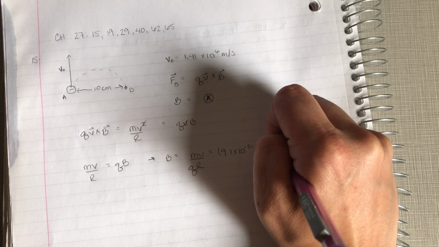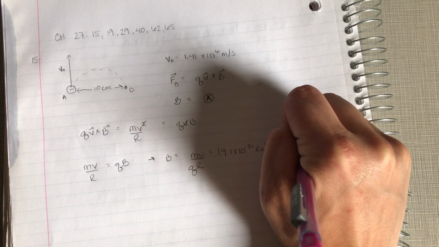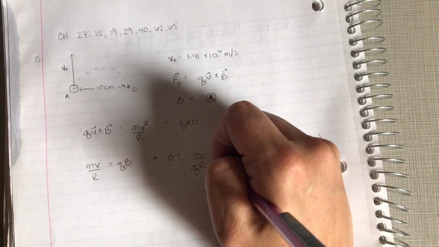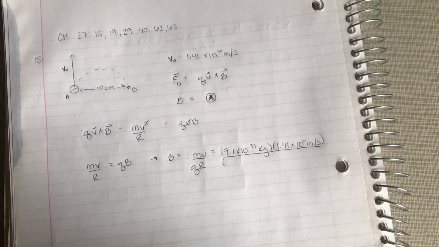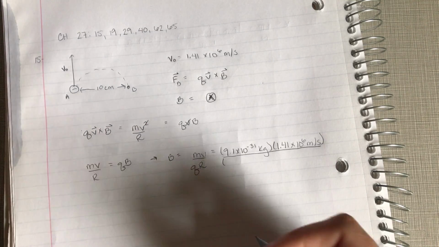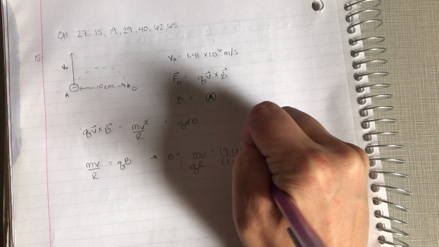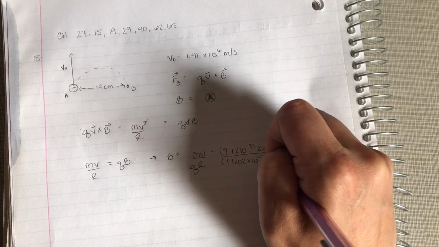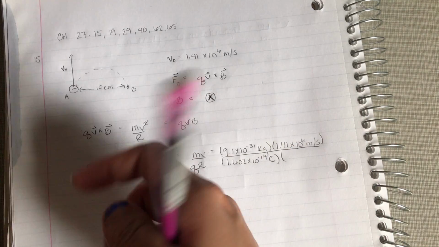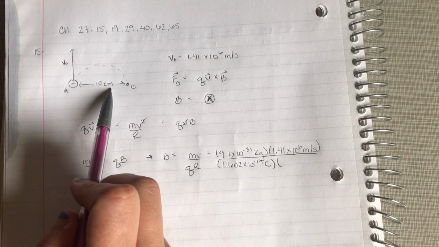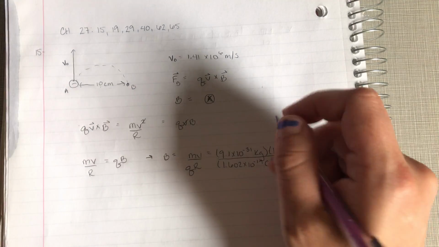Our initial velocity is 1.41 times 10 to the 6 meters per second. Our charge, now we're just looking for the magnitude of the magnetic field, so I'm just going to plug in the magnitude of the charge, since we already used the negative sign to figure out the direction. And r is the radius of the circle, so that would only be 5 centimeters.